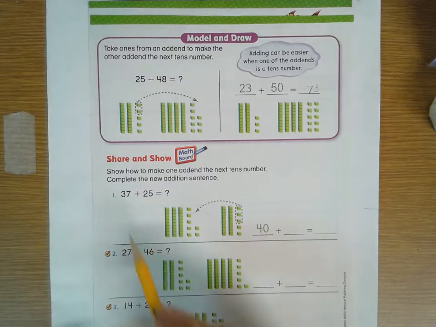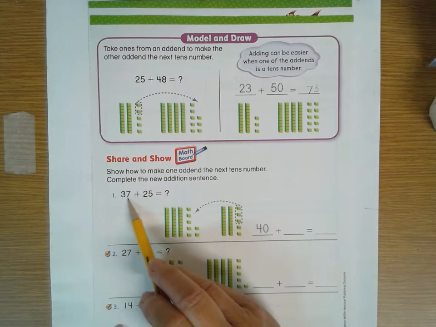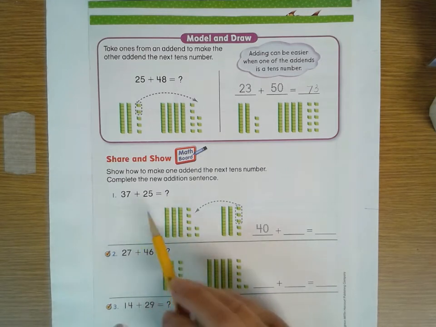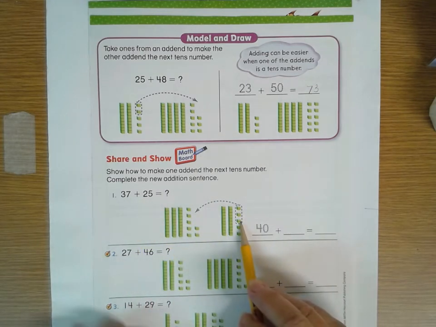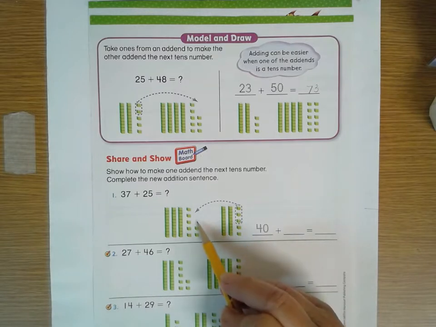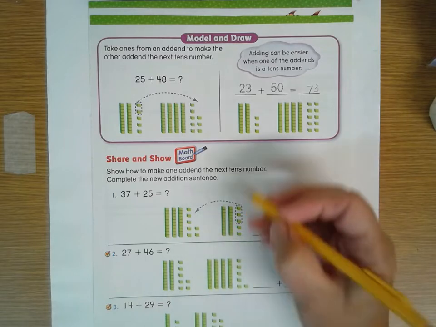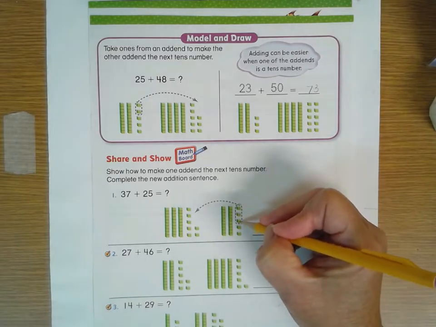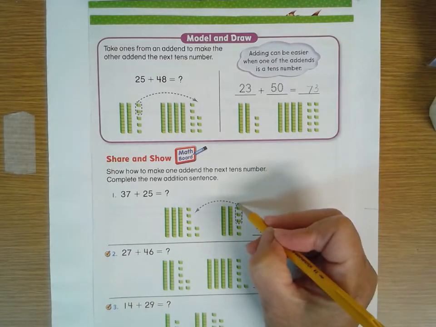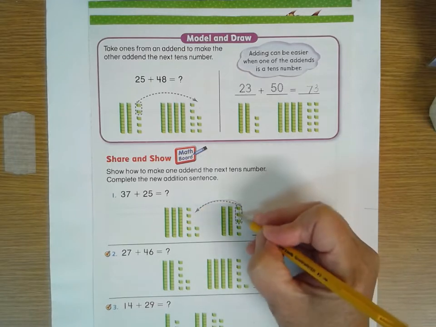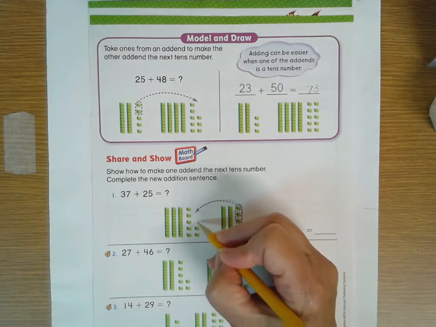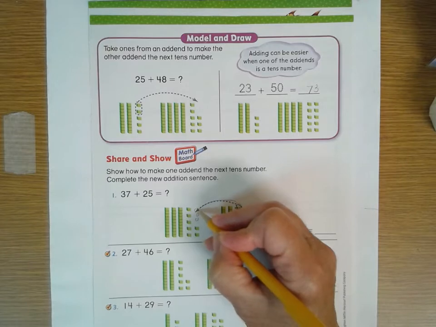So let's look at 37 plus 25. So if you look at your 2 ones digits, 7 is greater than 5, so we're going to break apart that 5. And we know that we need 3 more ones to take that to a 10. So we take those 3, and we're going to move them over there so they're not here anymore. They are going to be over here so that we can make a 10.